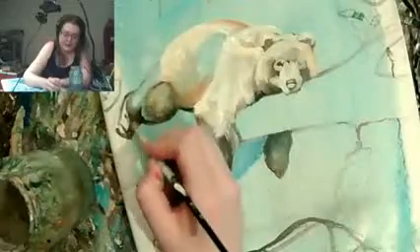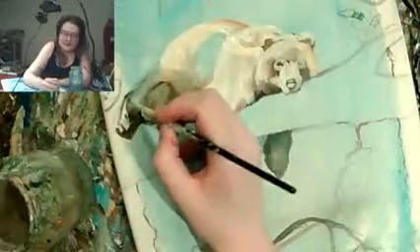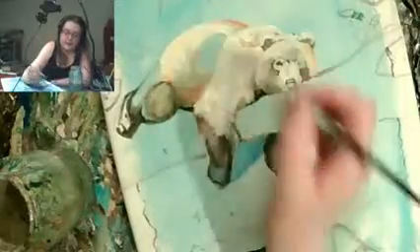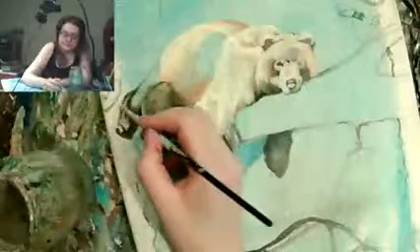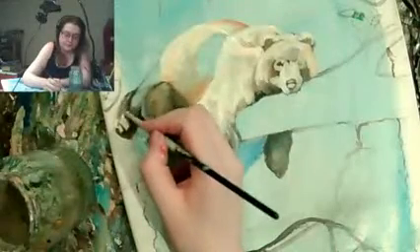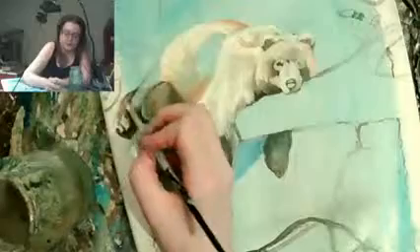I just realised I missed out a whole part of his body there. We'll go back to that in a minute. Got carried away painting his little foot. Make a gingery orange colour. Okay. It's a bit better. There we go. That's the colour I wanted.